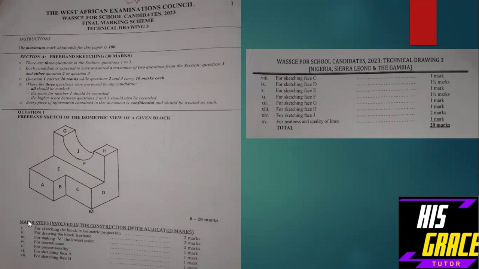But what I want to do here is to talk about how marks are awarded to everything that you have to do in this conversion of orthographic view into isometric view by freehand sketch. Okay, so let's look at what we have here: major steps involved in the construction with allocated marks. Now, as we have in Roman figure 1 here, for sketching the block in isometric projection, 2 marks will be awarded. So if you sketch the block in isometric projection as this one is, you'll be awarded 2 marks.